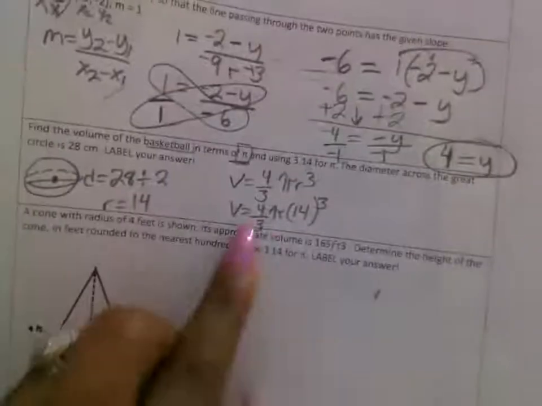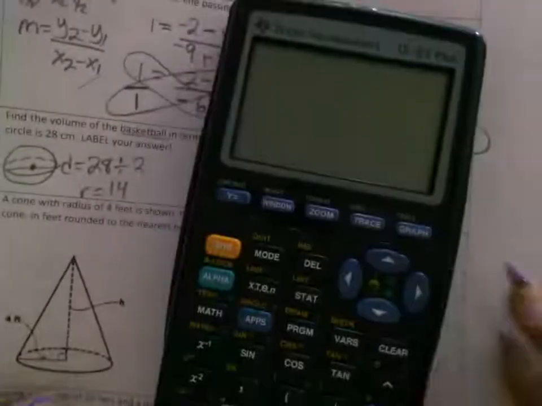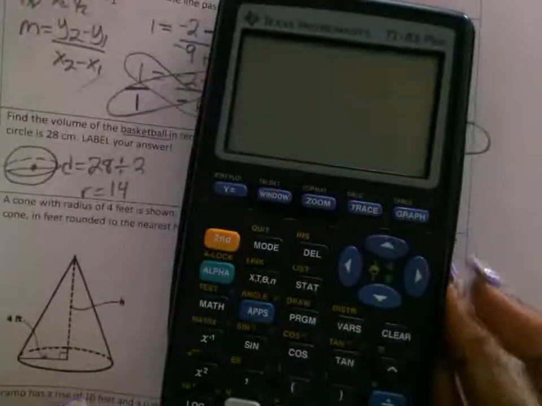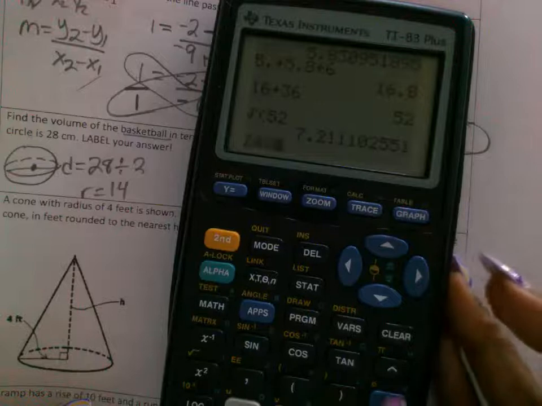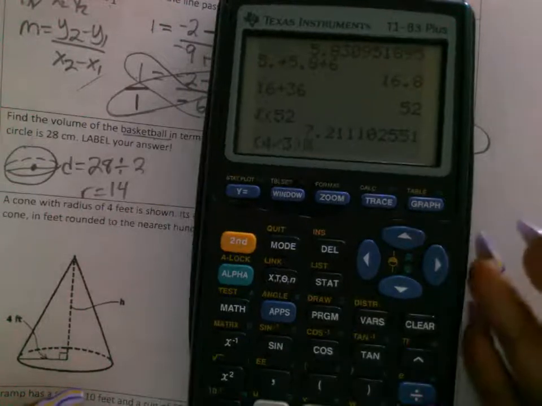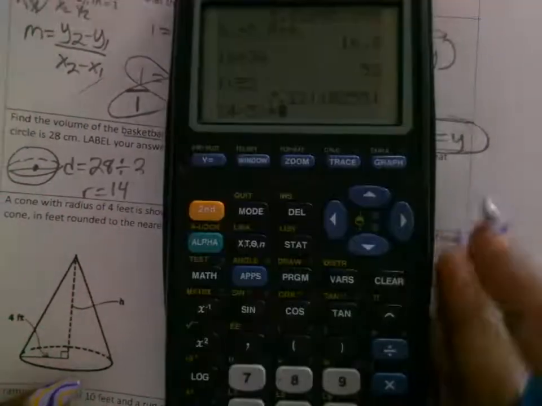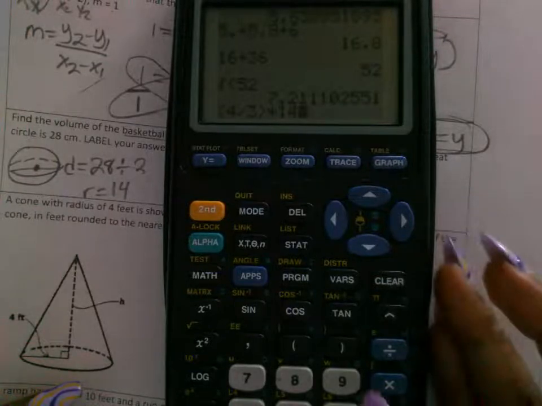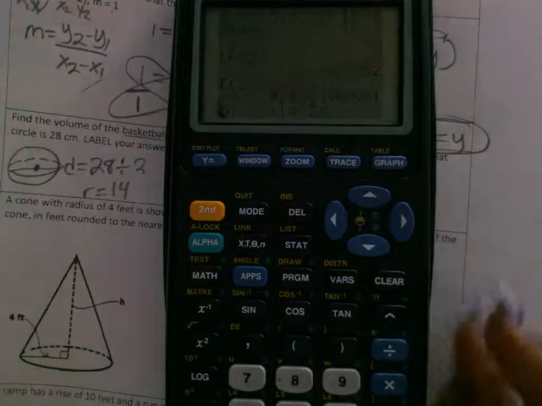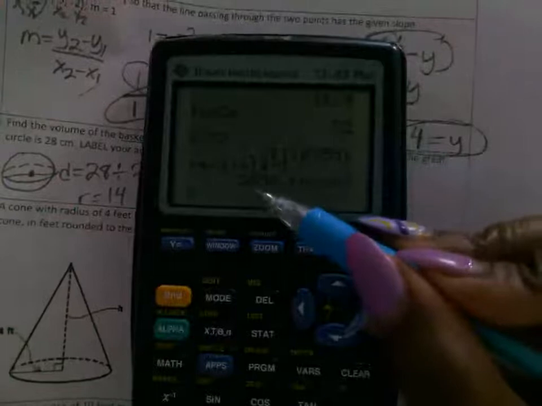So let's multiply these two numbers together. You have parentheses 4 over 3 times 14 caret key 3. So look at what this gives you.